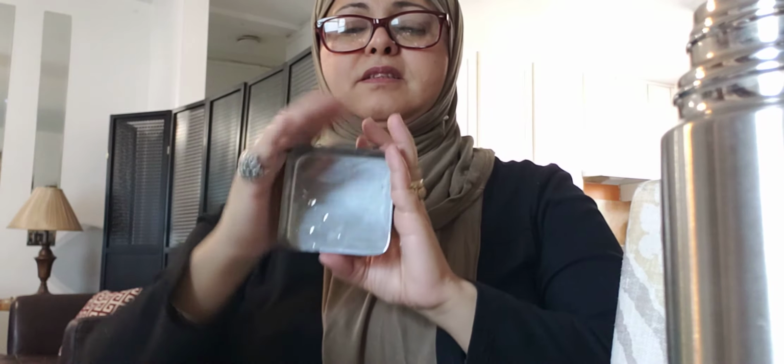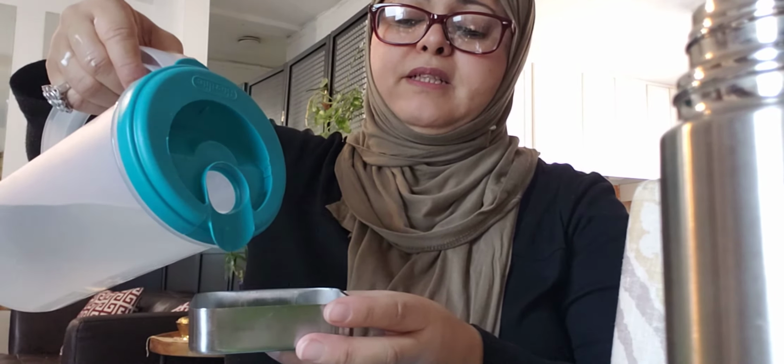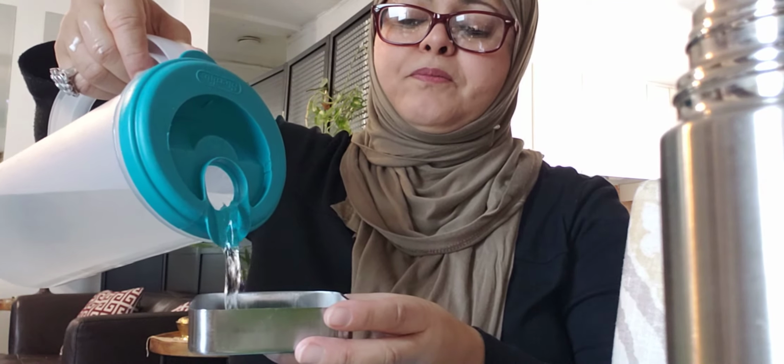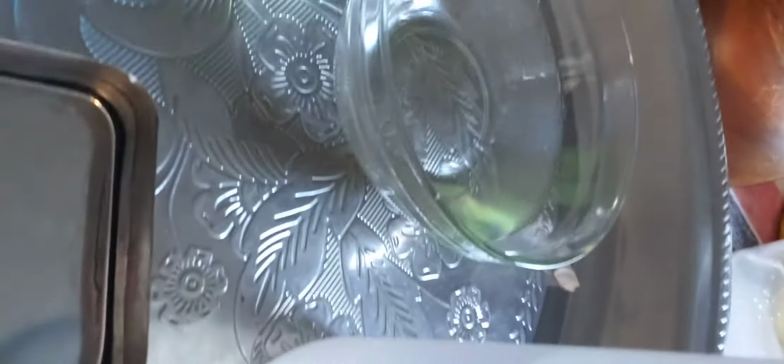Now, if we want it square, see, all the sides are equal. I put it in a square container, and that's how I have it.